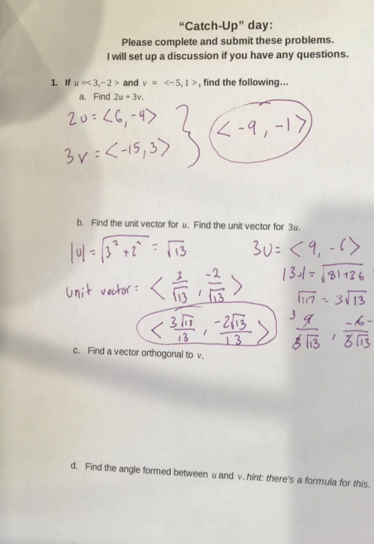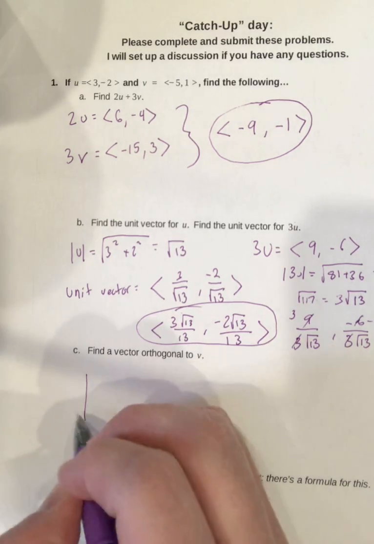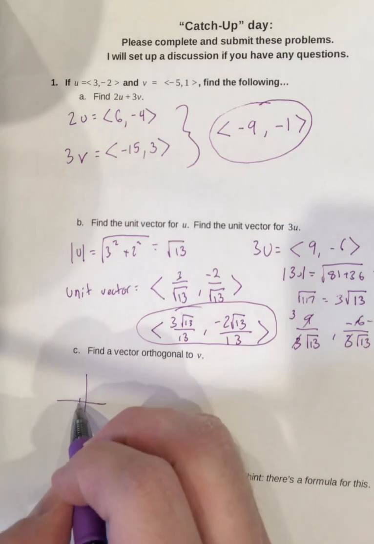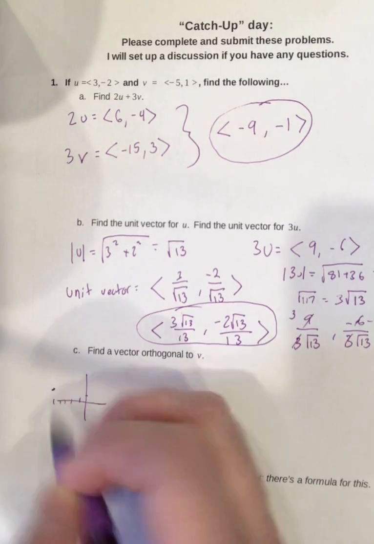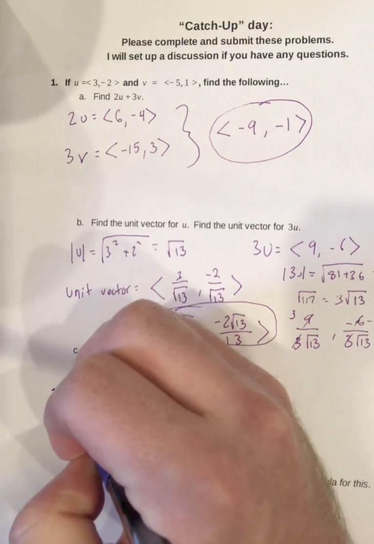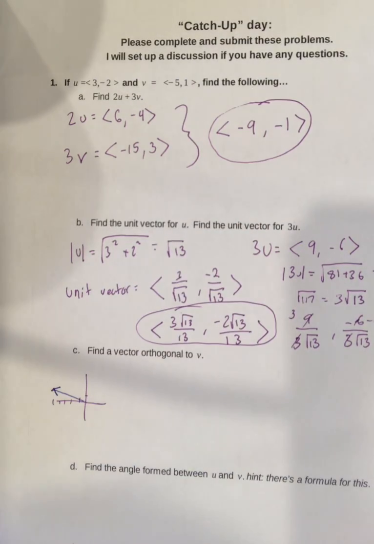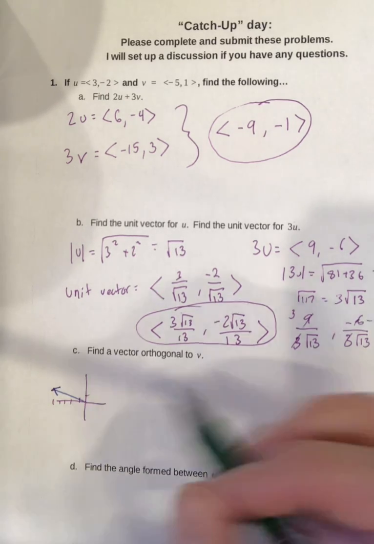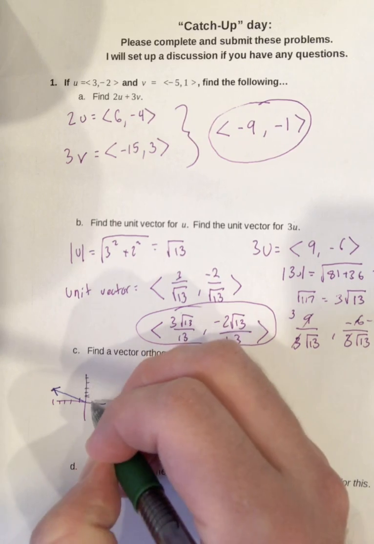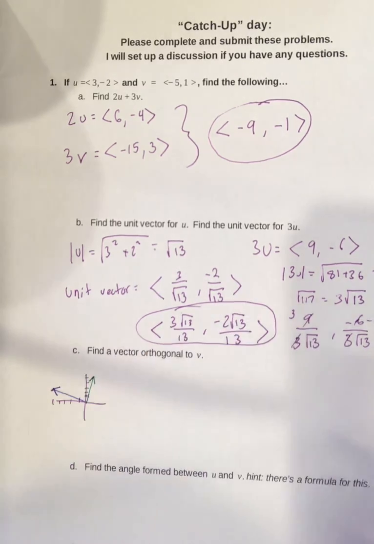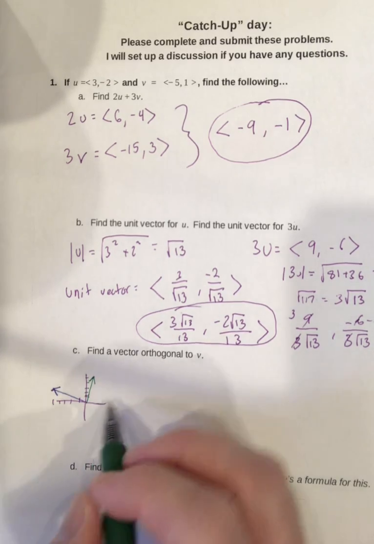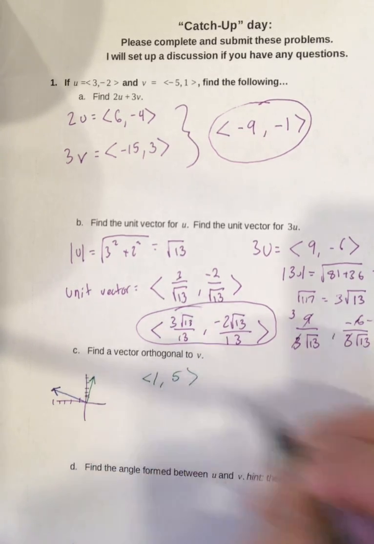Okay, part C, find a vector orthogonal to v. So if we're at negative 5, 1, that would be 1, 2, 3, 4, 5, 1, a vector that looks like this. So just thinking about it from a slope perspective, this would have a slope of negative 1/5. A vector orthogonal to that would have a slope of positive 5, opposite reciprocals. So if we go up 5 and over 1, that must be orthogonal. The vector would be 1, 5.